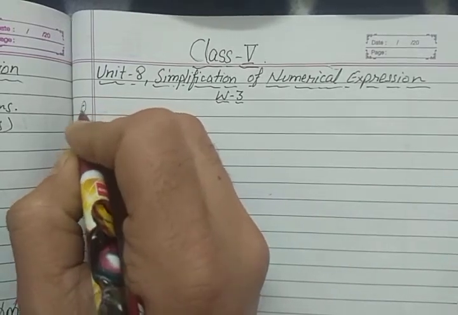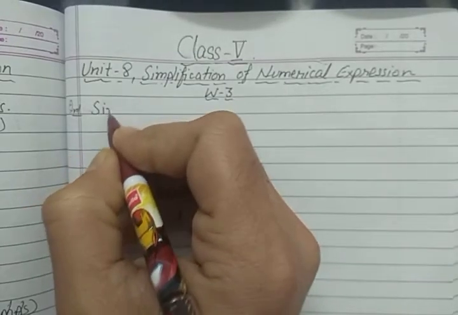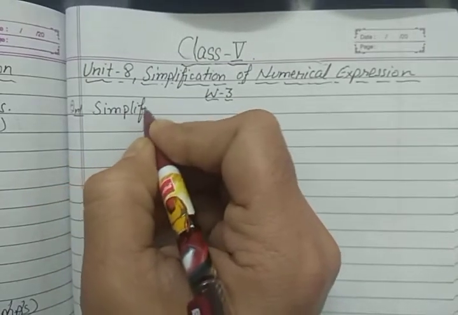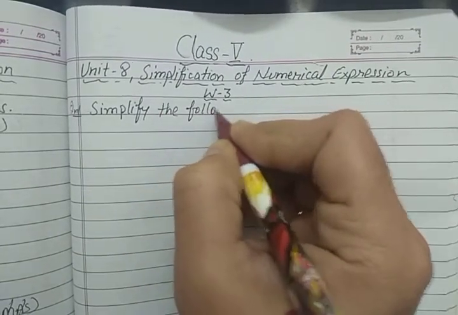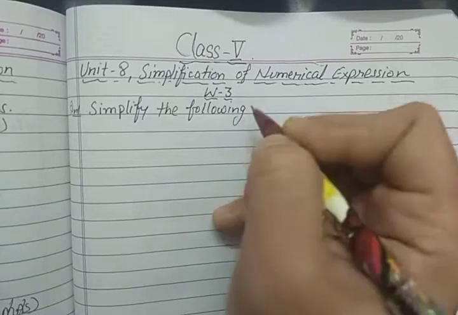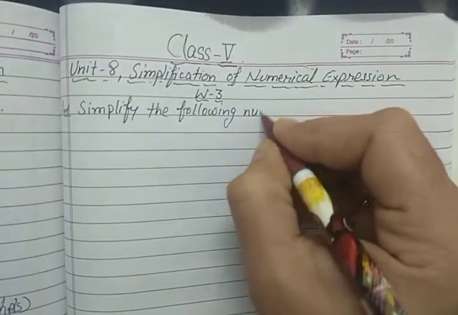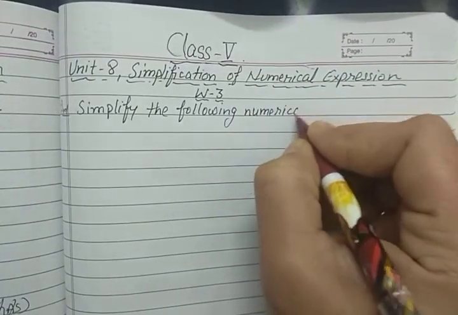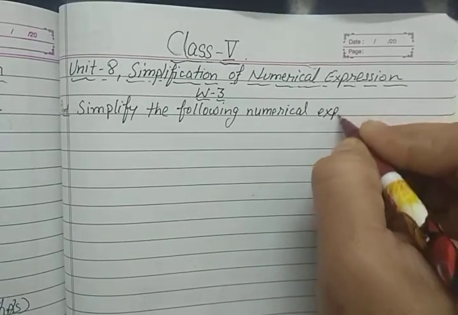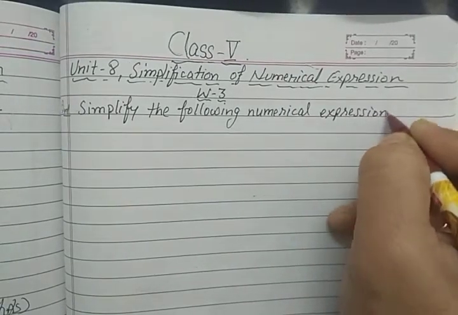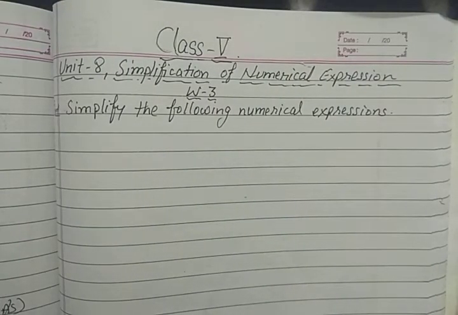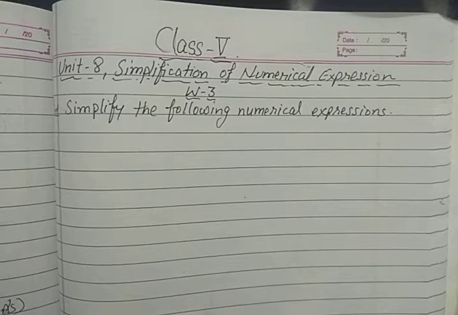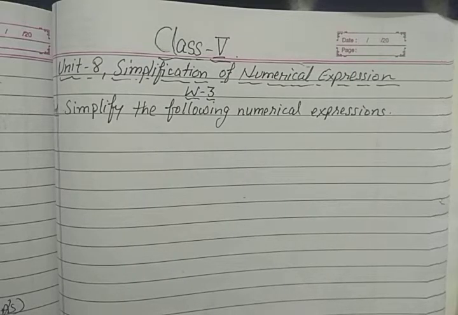Question number 1 of worksheet number 3: simplify the following numerical expressions. Till now we have simplified numerical expressions which involve fractional numbers and whole numbers.